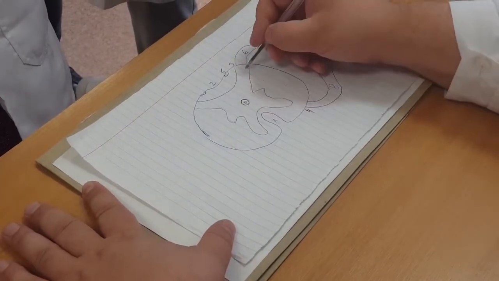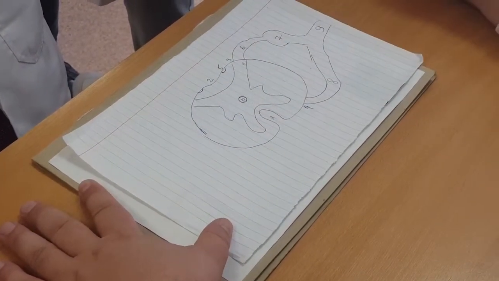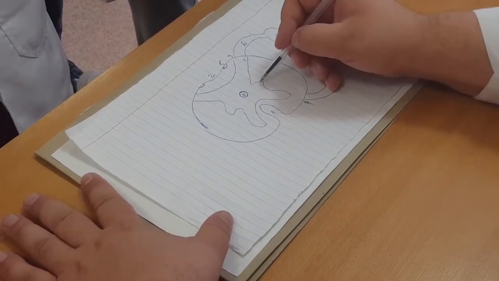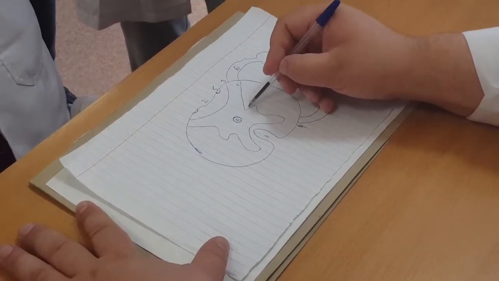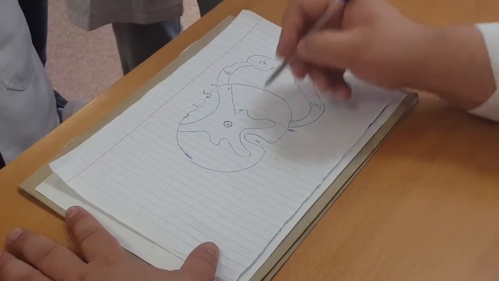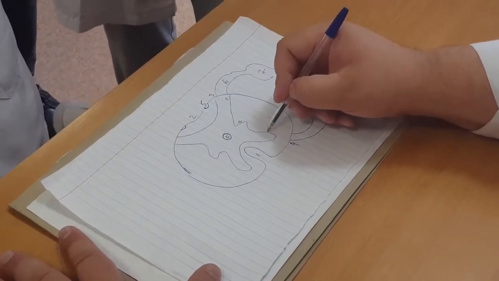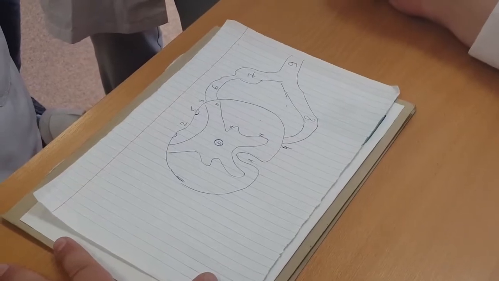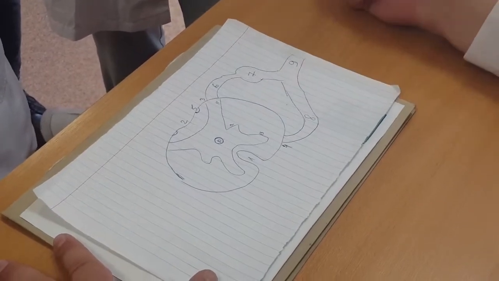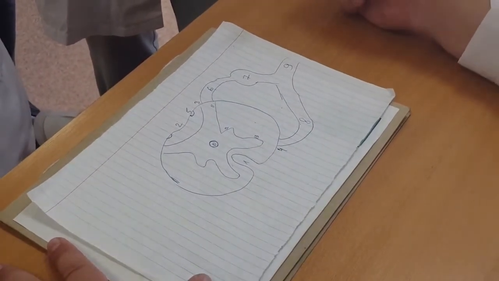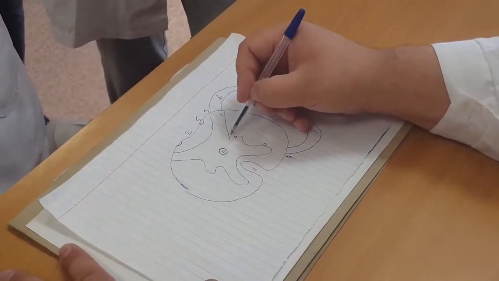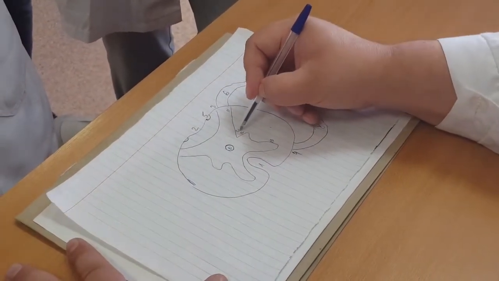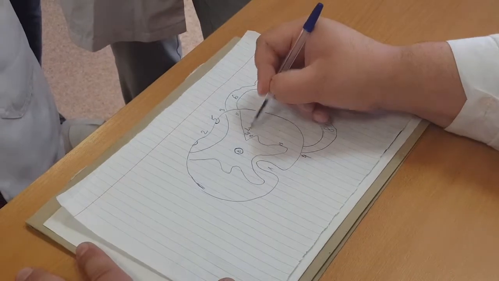Posterior horn, that is number 11, cornu posterior. Lateral horn, number 12, cornu laterale. And anterior horn, cornu anterius, number 13. The lateral horn is present only in segments from C8 till lumbar 3.